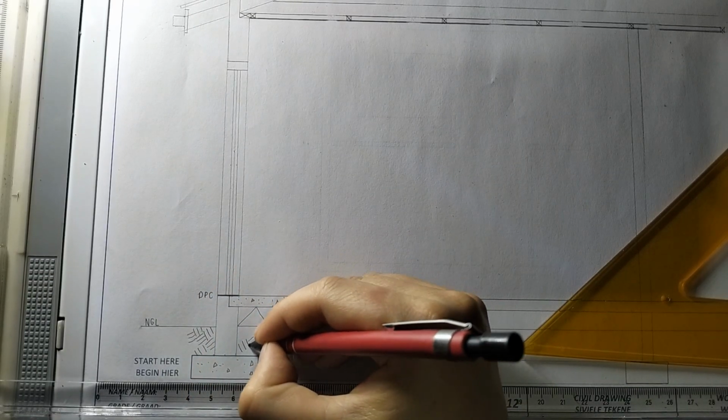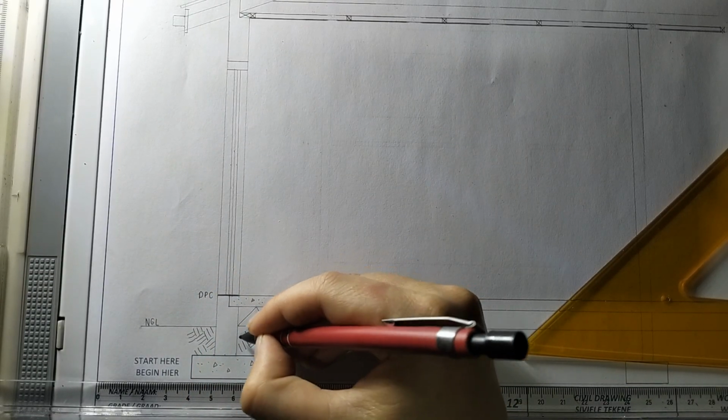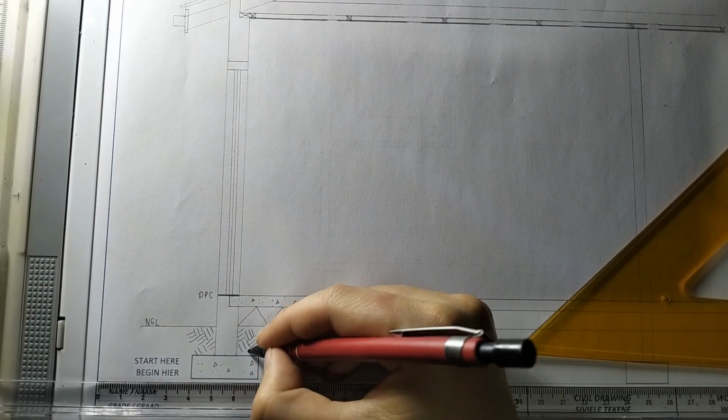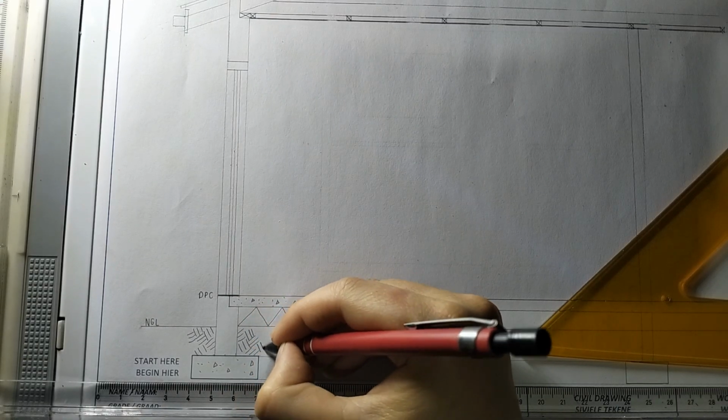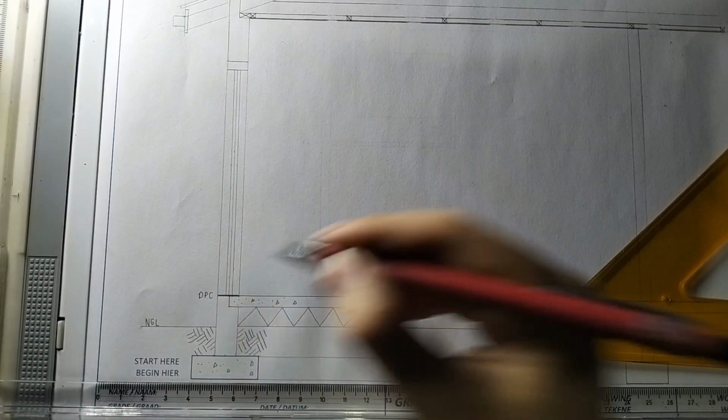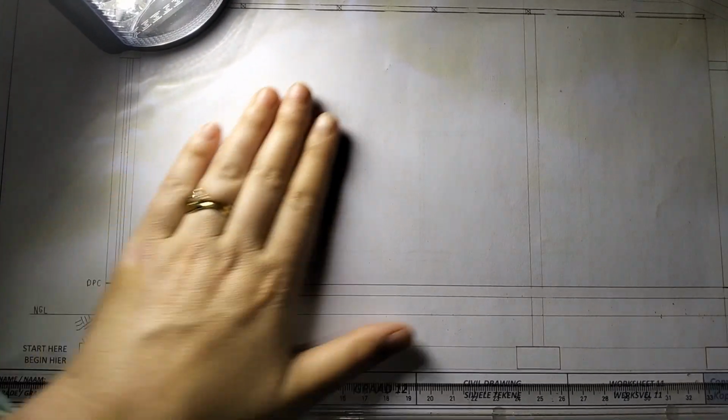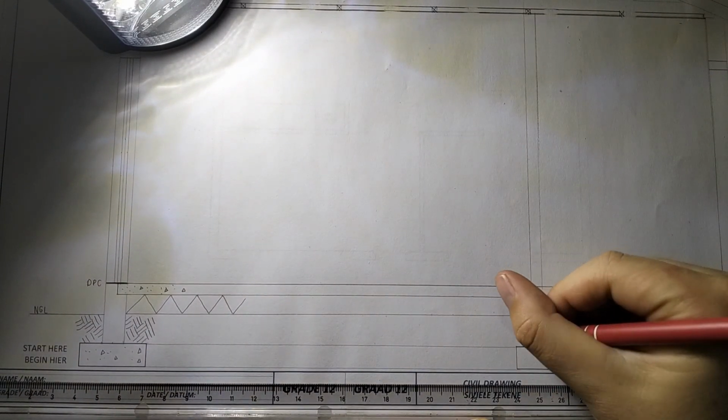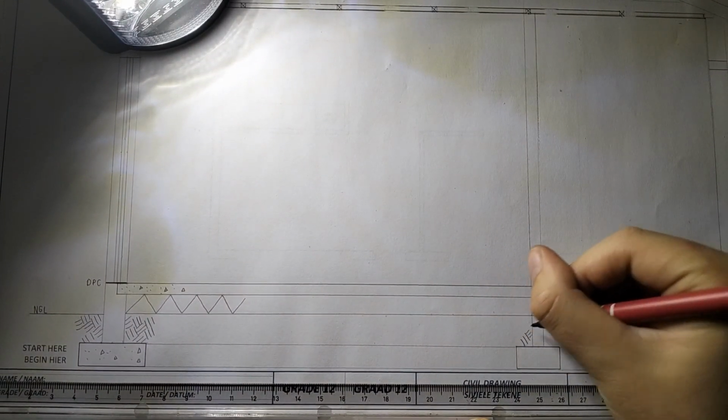Okay, you must at least show it on both sides of the foundation to get the marks for your hatching. Okay, you don't have to do it all the way through to the other side, but you have to show it on both sides of the foundation on this side.